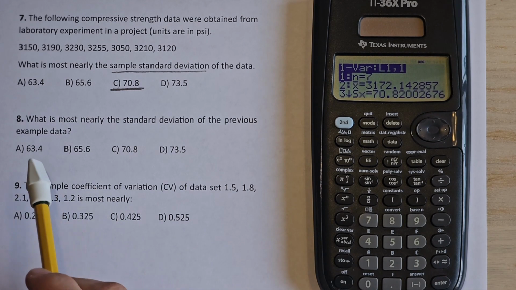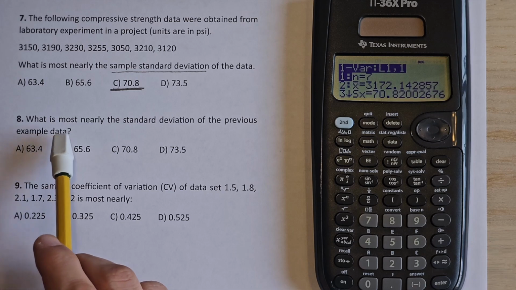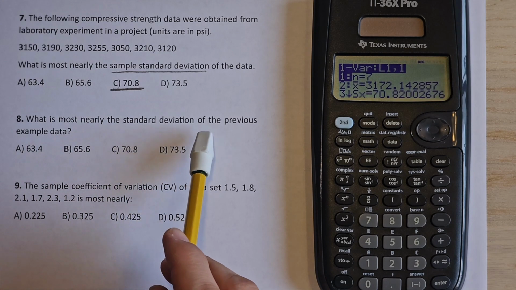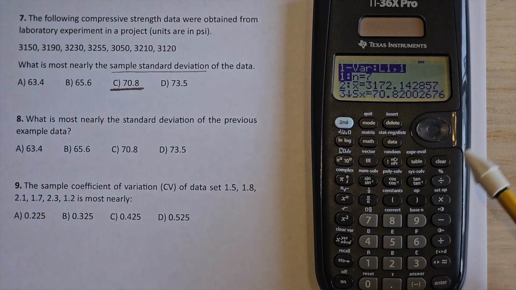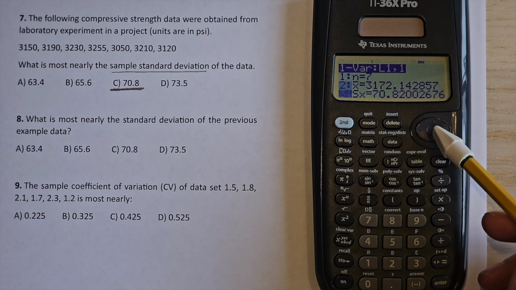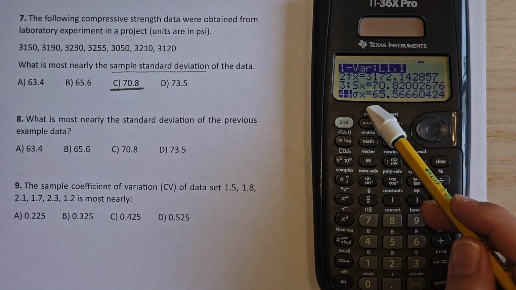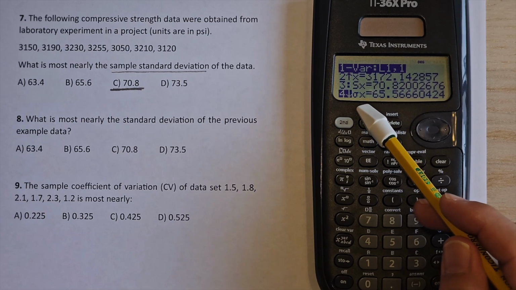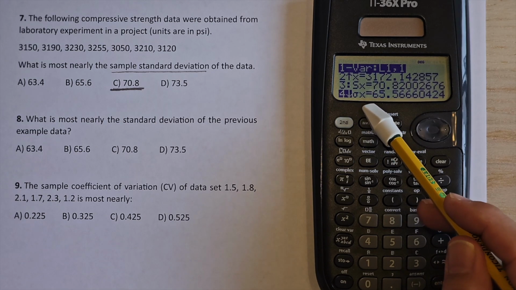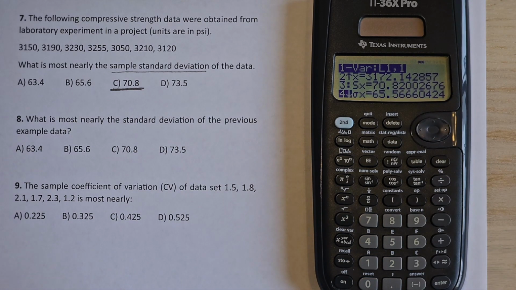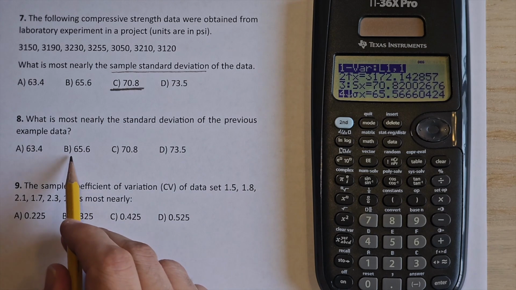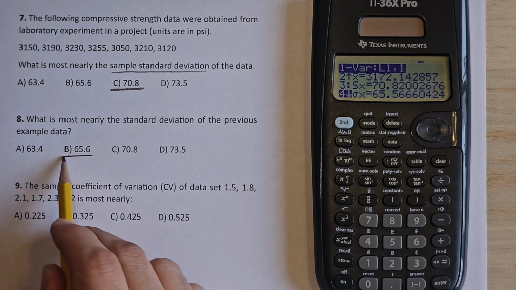Let's go ahead with example 8. What is most nearly the standard deviation of the previous example data? So if we go down, we can see the standard deviation as a sigma here. Sigma equals 65.5. This one should be the correct answer.